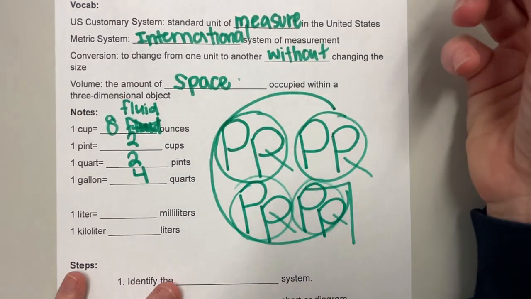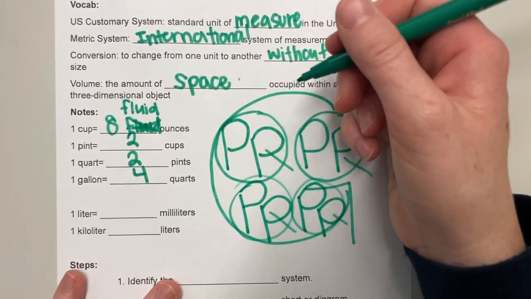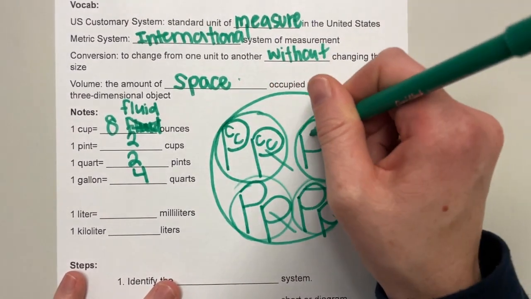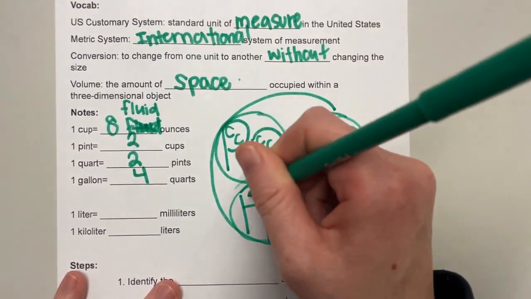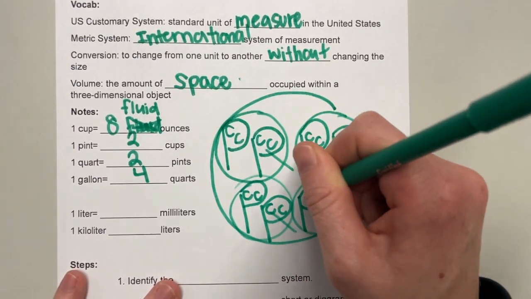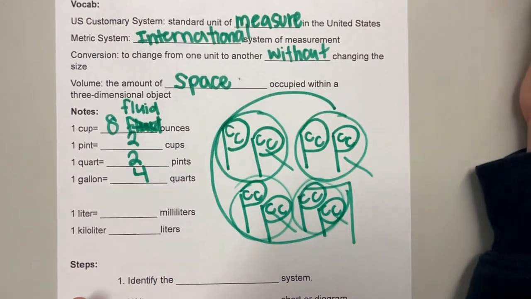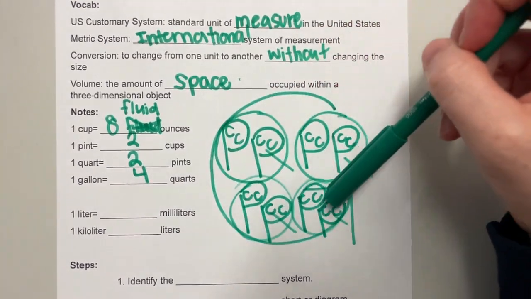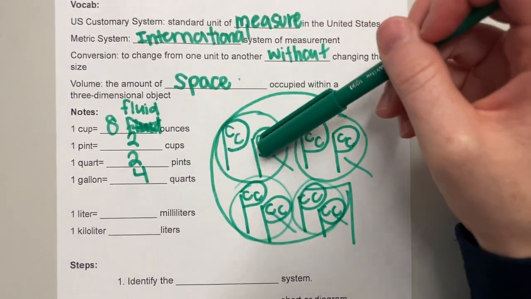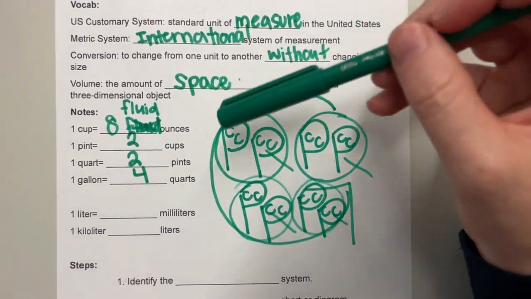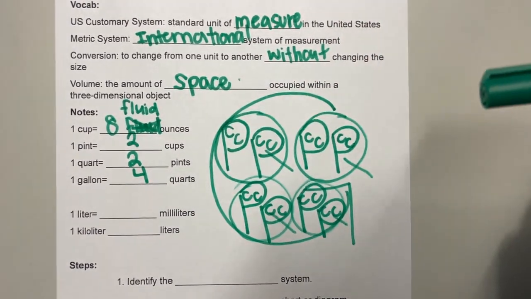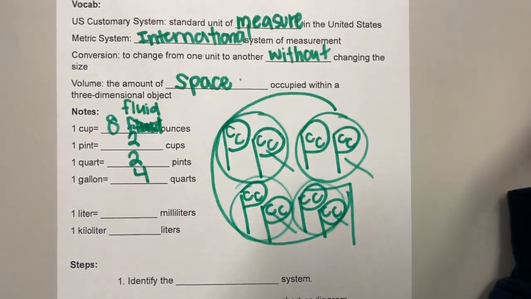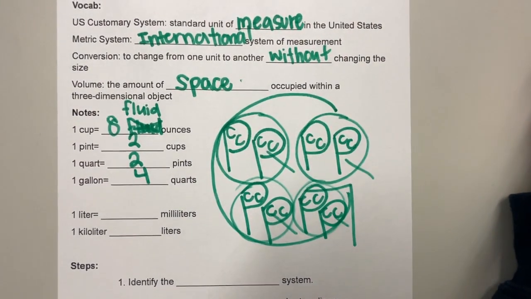And then each prince and princess has 2 children. Okay, again, it is in gallon land. There are 4 queens. Each queen has a prince and a princess, and each prince and princess has 2 children, which represents the 2 cups.